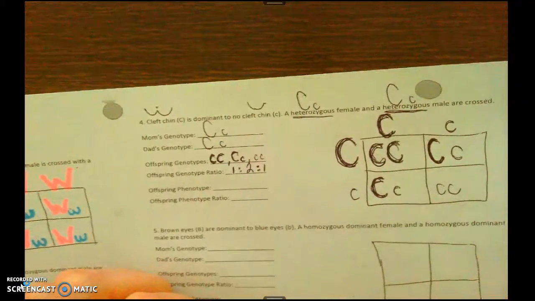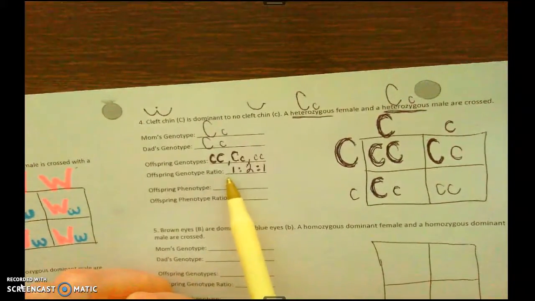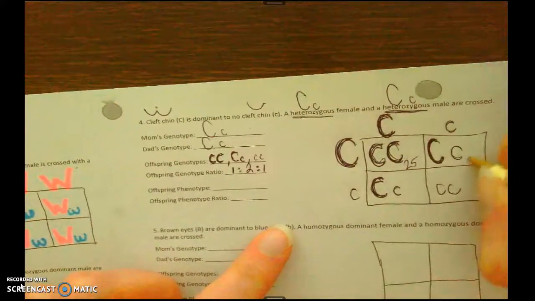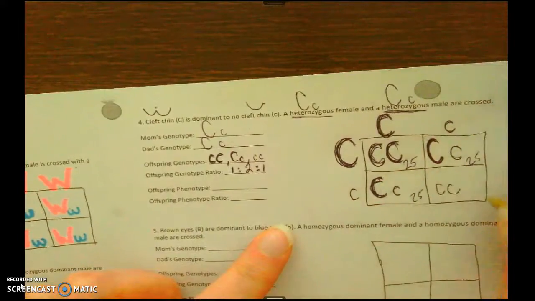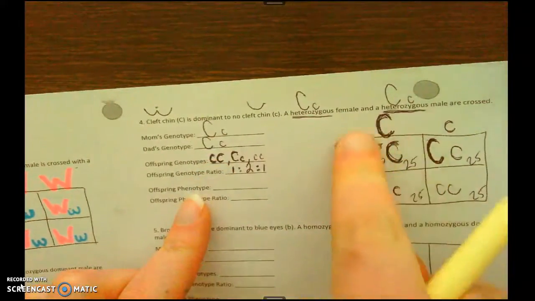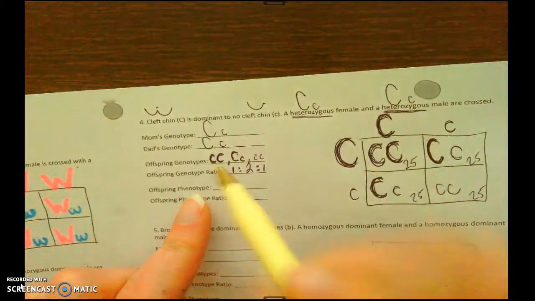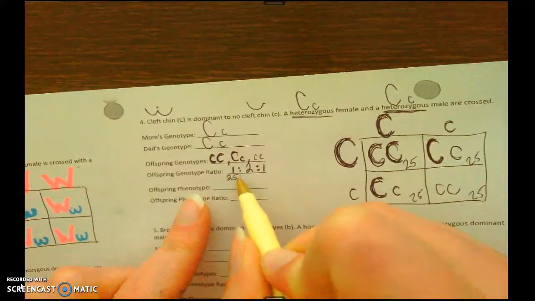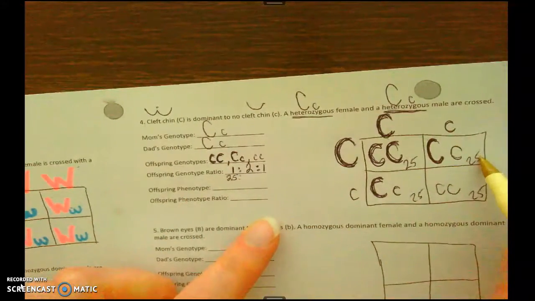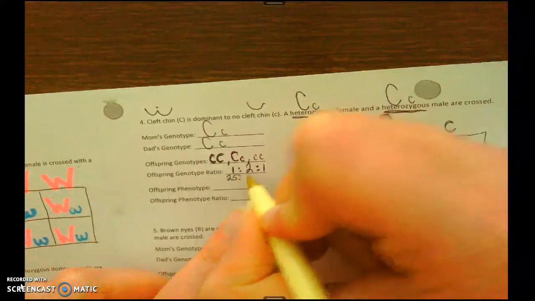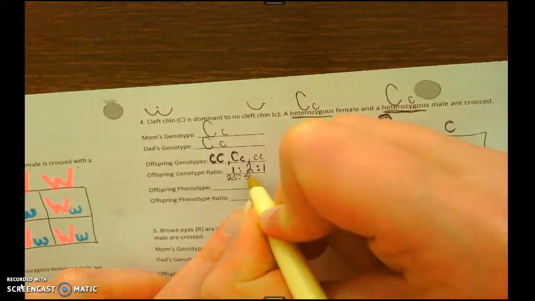Now, this worksheet doesn't talk to you about percentages, but each of these boxes is worth 25%. So 25, 25, 25, and 25%. So if I wanted to add percentages, 25% of these parents' offspring would be big C, big C for the genotype. 25 and 25, so 25 plus 25 is 50. 50% would be heterozygous.